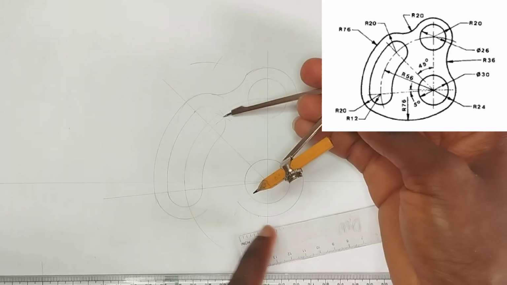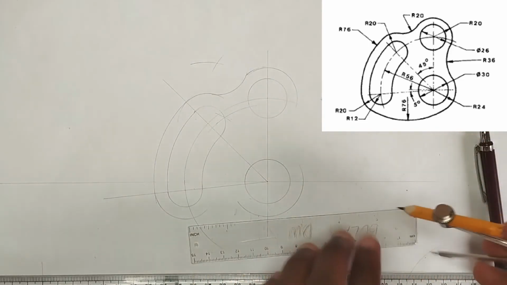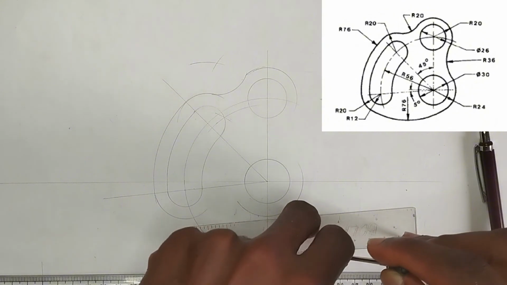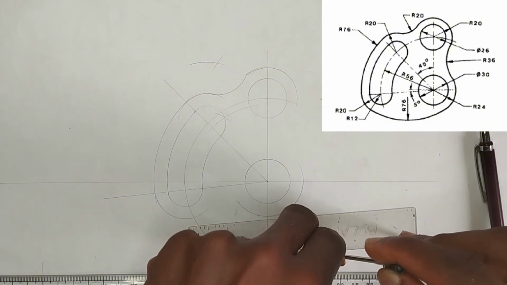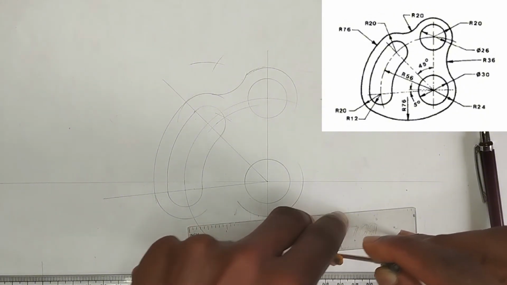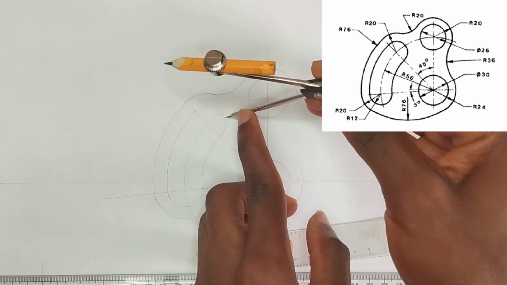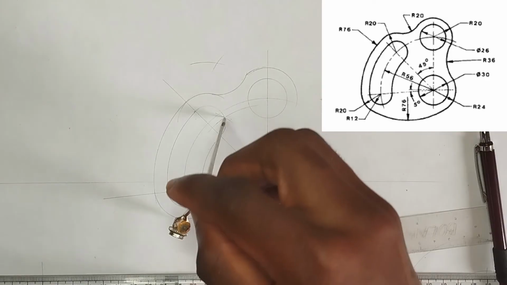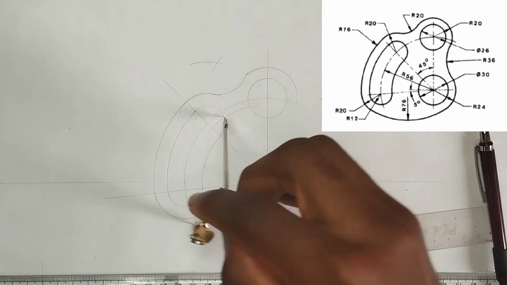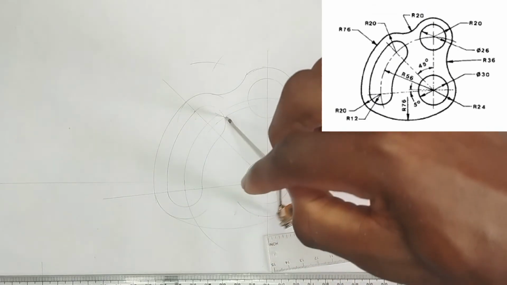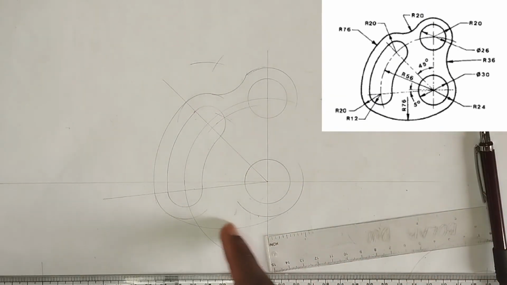At the place where they cut each other, I'm going to pick the 76, which is the actual radius of that part, on my compass like this, then place it at this point, then draw and join these 2 points together. So I've joined them together like this. So that's that for this place.